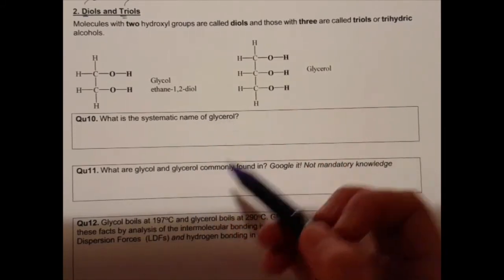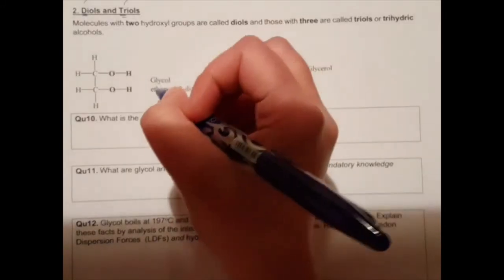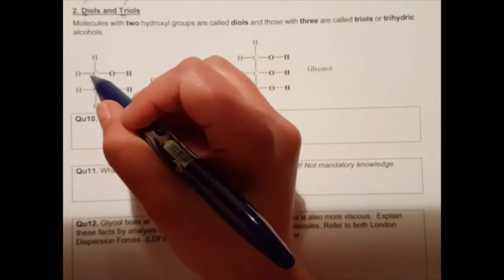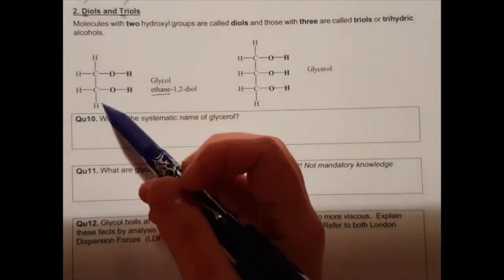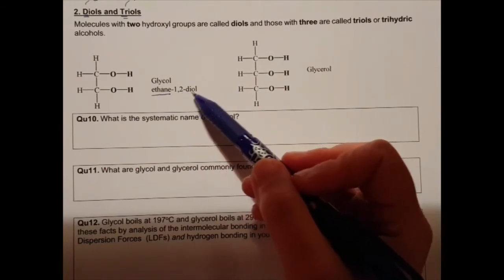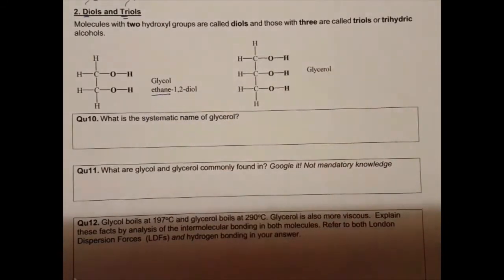So the first question here, question 10, says, what is the systematic name of glycerol? Well, think about the name of glycol. So glycol is ethane, because there are 2 carbons in the molecule, and it's 1,2-diol because there are 2 hydroxyl groups. Make sure you pause the video just now and think about what the systematic name of glycerol would be.